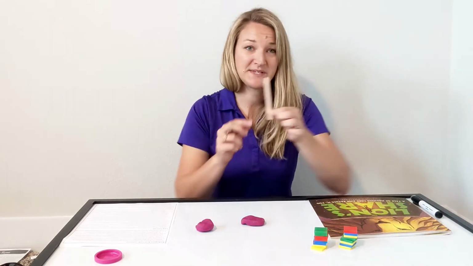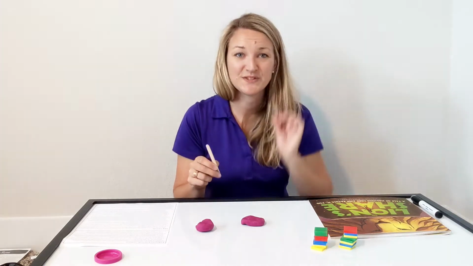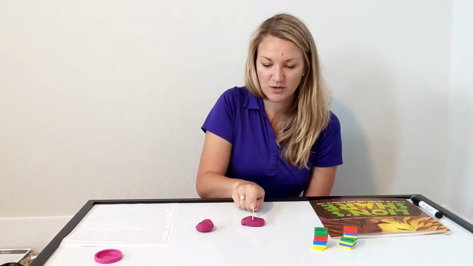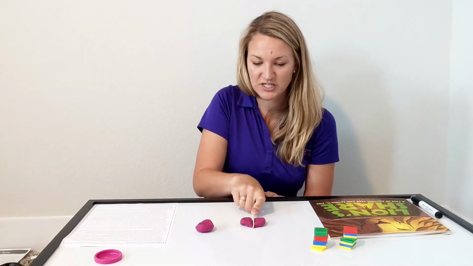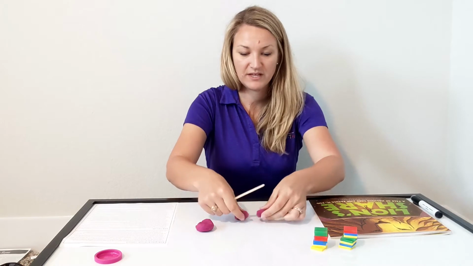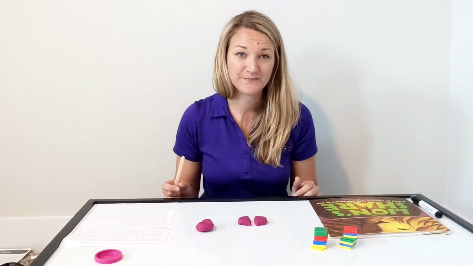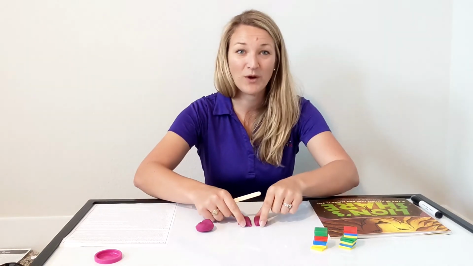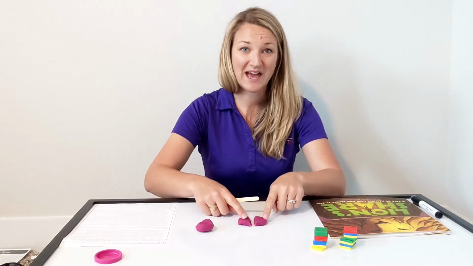They can use the popsicle sticks to partition along with the story. So when the elephant takes half the cake, they can use their popsicle stick to partition the Play-Doh in half so that they cut their cake in half. So then we can talk about how do we know that this is half? Well, I see 2 equal parts from that one whole cake, so I know this is half.